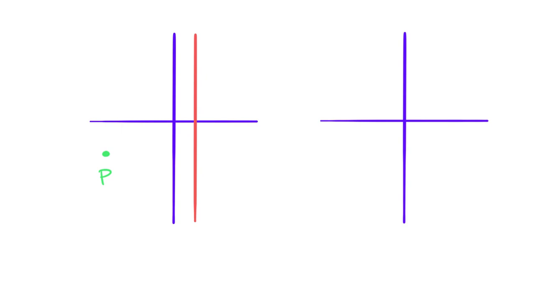Now, I suppose I should be very specific here and put arrows on to say that the line goes on forever. How far is it from P to the line? And if you were to take out your ruler and try to measure that distance, I'm hoping that we get how we measure a distance from a point to a line.